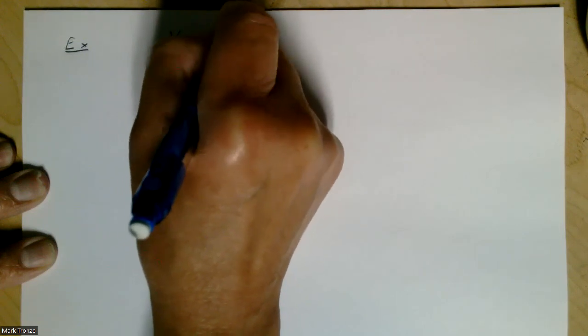So let's look at an example. Let me put this V0 up here and call this the root.